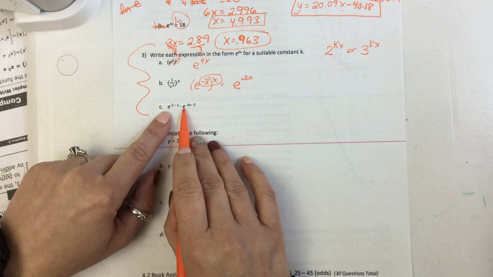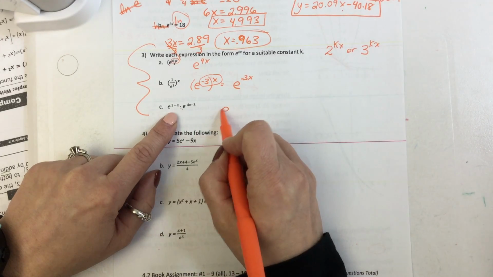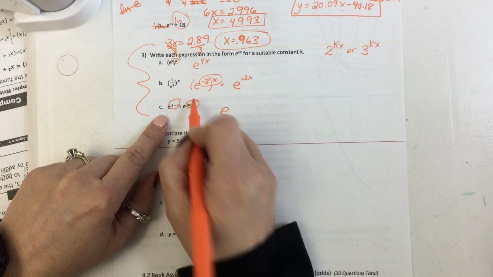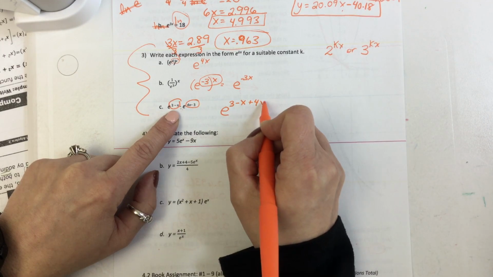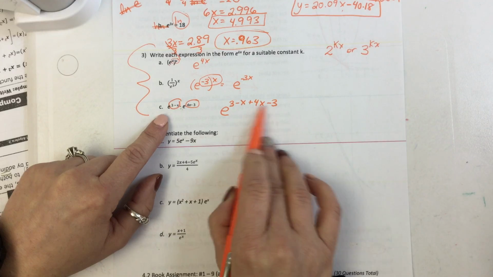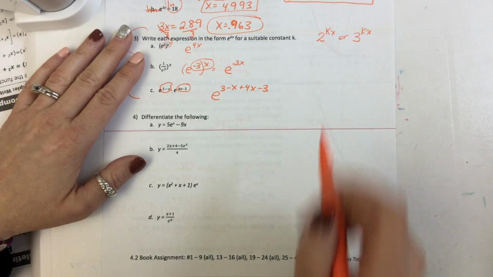If you have the same base and you're multiplying, you write the base once and you add the exponents. So I have 3 minus x plus 4x minus 3. In this case, what I need to do is combine any like terms.